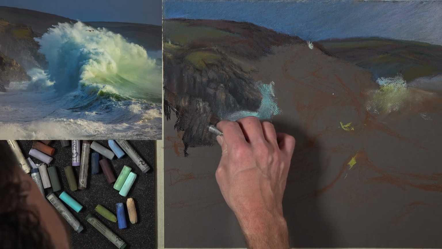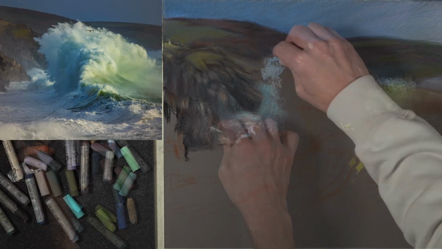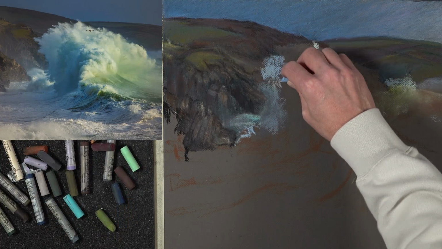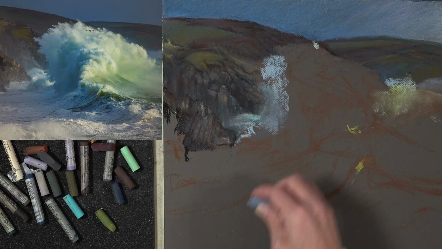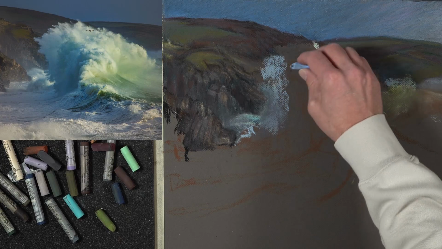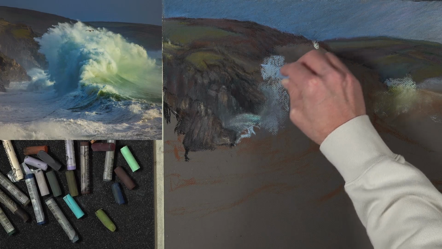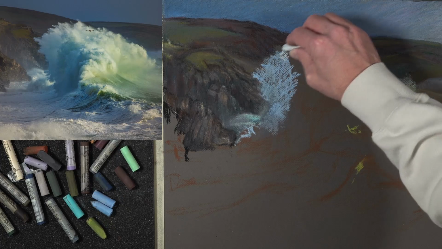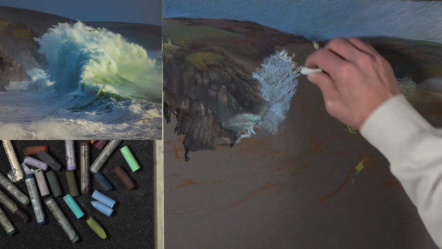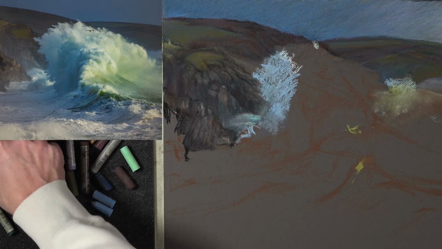Now, color intensity is also important. You can see that I'm de-intensifying or muting some of the colors in the distance there with some grays. You can see how effective that is. So after I've put down some colors that seem pretty bold, a little bit of gray over the top mutes it down. It makes it look like it's further off in the distance.